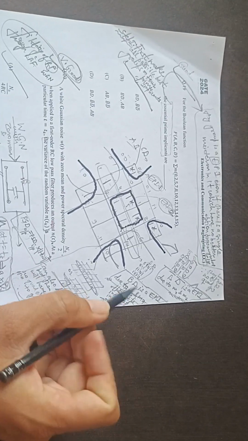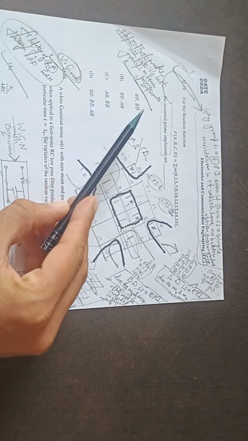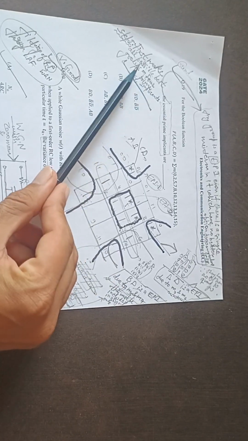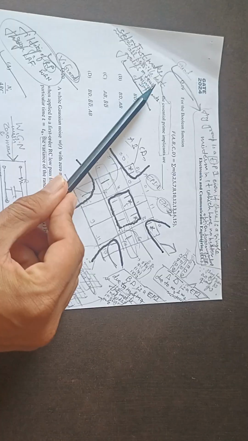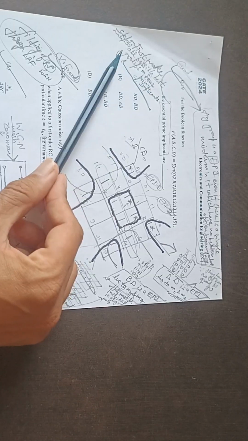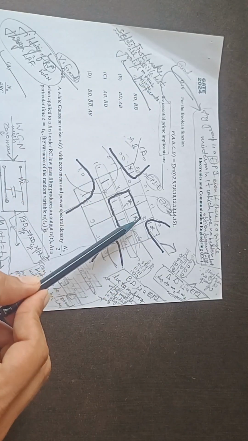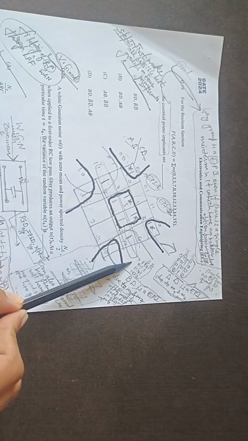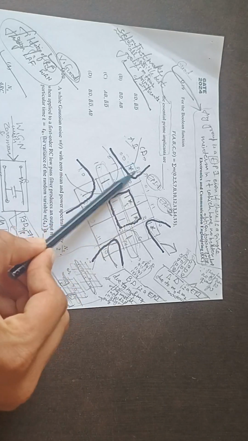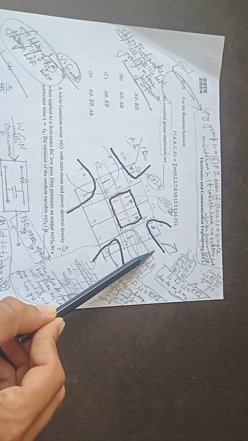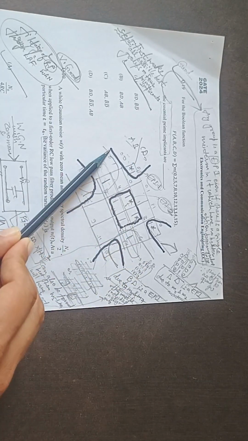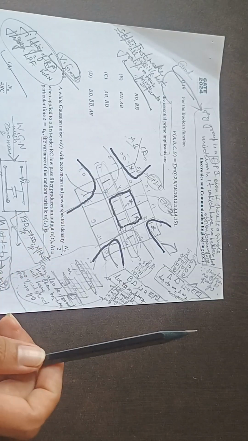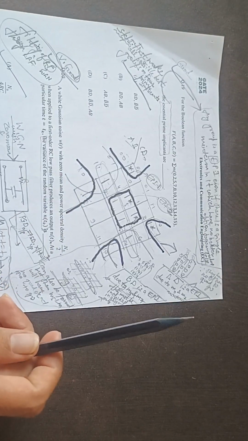Then the second step is to make all possible best groups. These are called prime implicants, so all possible best groups. Here we can get one quad, here we can get one quad. The outer corners also give one quad, and one more quad is there like this. So in total we get 4 groups, so 4 prime implicants.